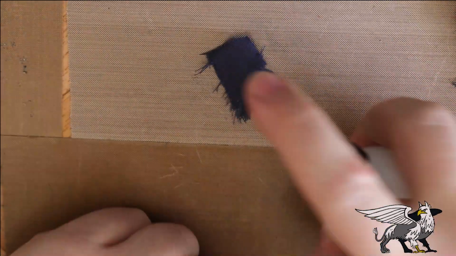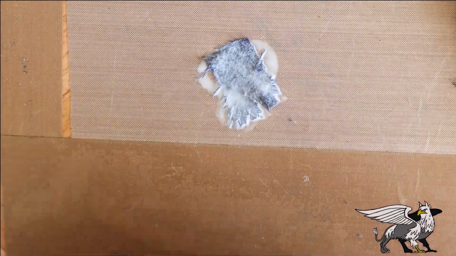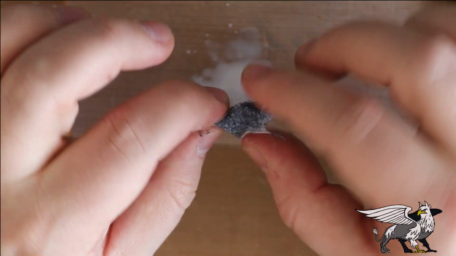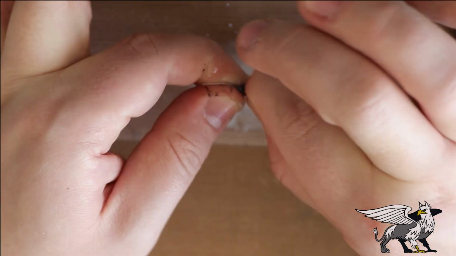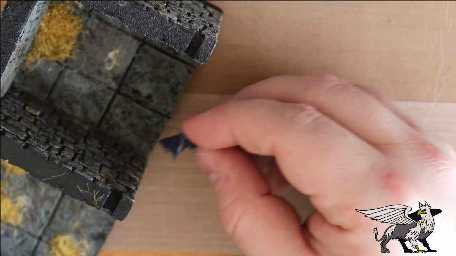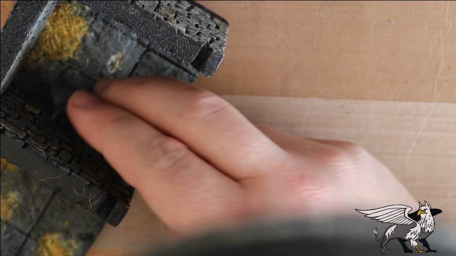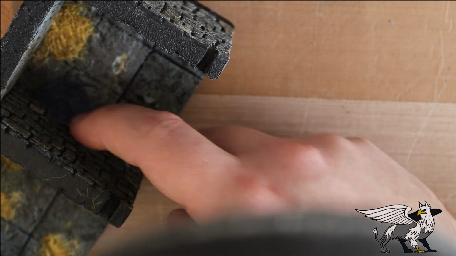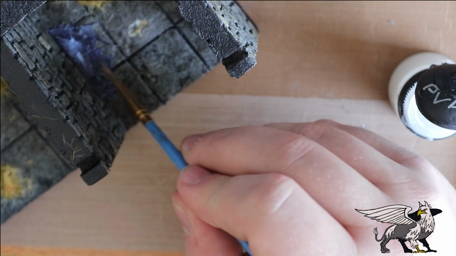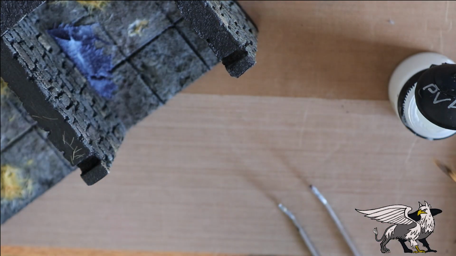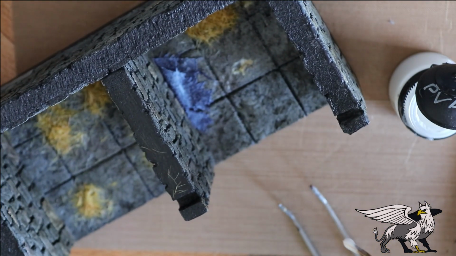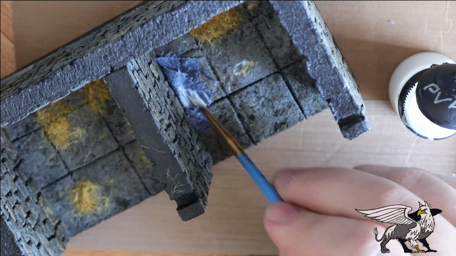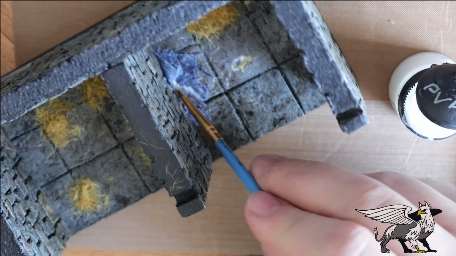Here I'm cutting up a bit of cloth, which I think was an old pillowcase. I'm soaking it in scenic cement. You can just soak it in PVA and water, that'll probably work as well. And then rinsing it out a little bit. I'm going to place this in the bottom of one of the cells, and then hopefully flatten it down with a paintbrush here, which I'm soaking in PVA glue as well, just so that it goes really rigid and durable and really sticks down to the surface.